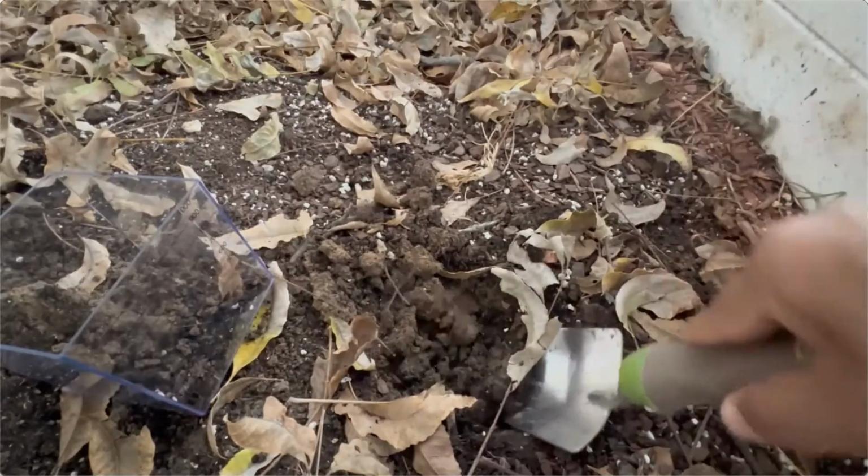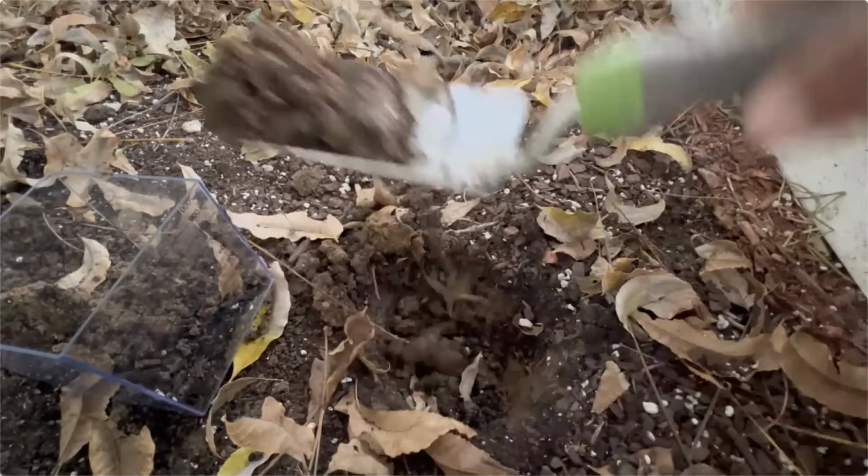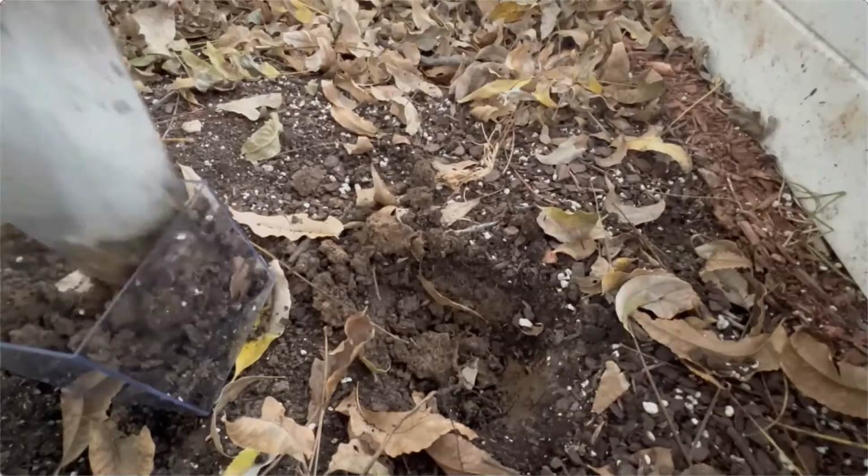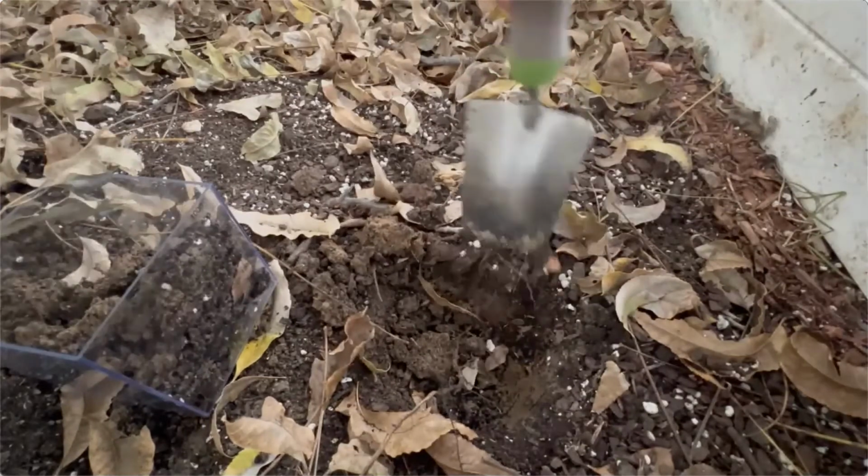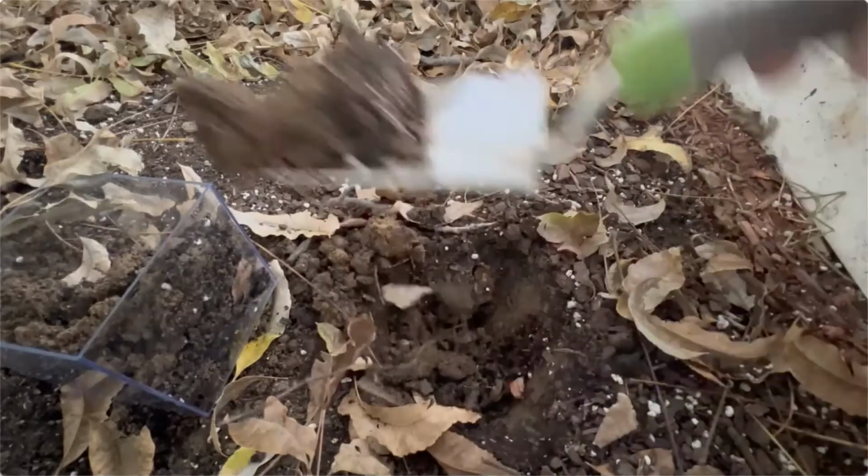So we're going to use a magnifying glass to examine this dirt. So we're going to take this dirt inside so we can do that.